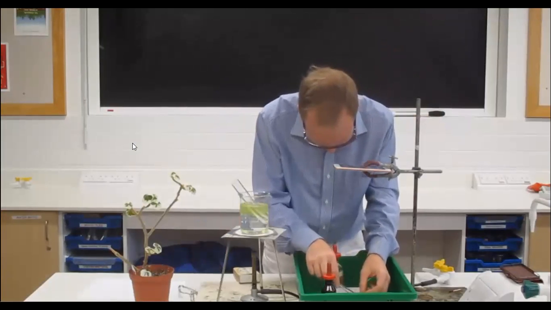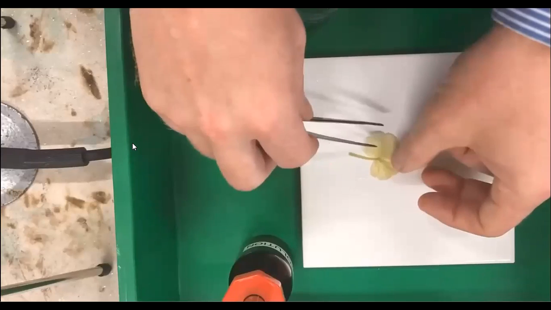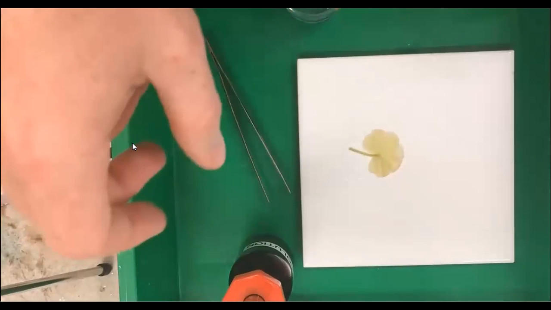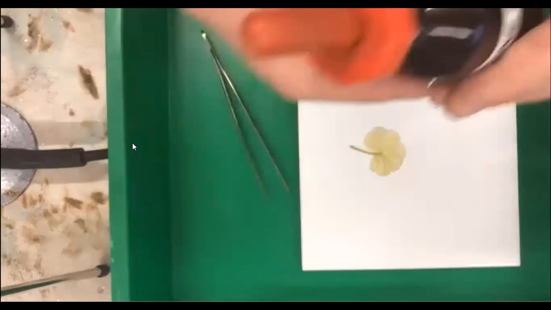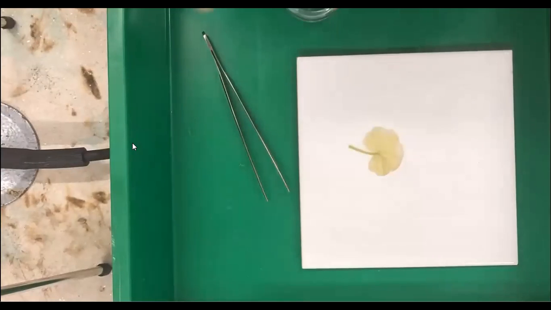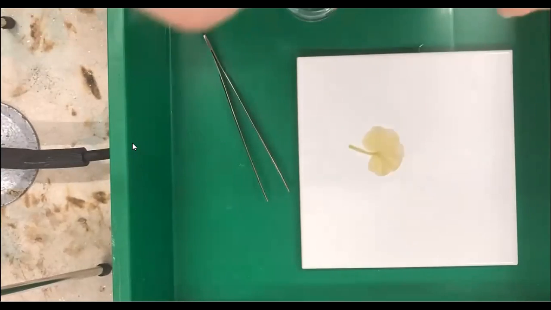Okay, let's go. And we're going to put our iodine solution in it, and we're going to drizzle our iodine solution onto it.